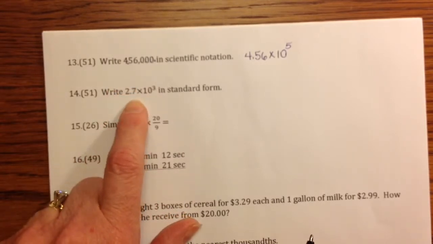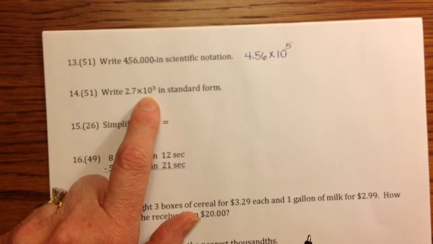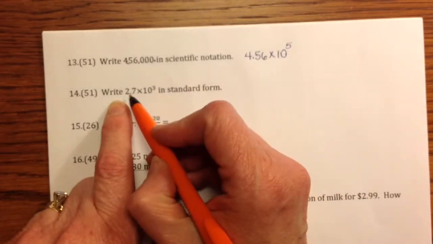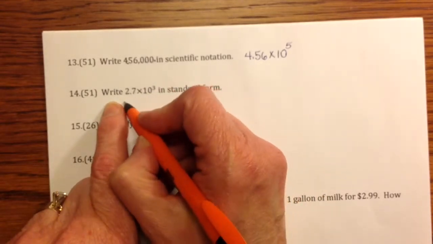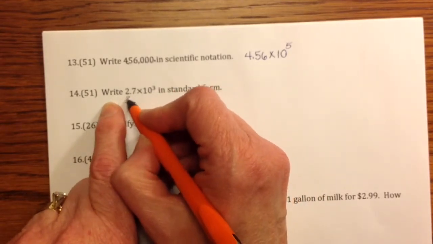Now you're going to go reverse. You're going to write 2.7 times 10 to the 3rd in standard form. So we're going to take the 2 and 7/10 and multiply it by 1,000, which is going to move it to the right 3 spaces.